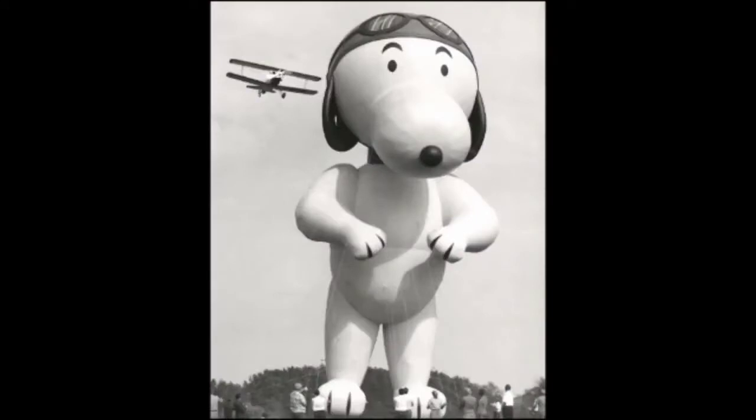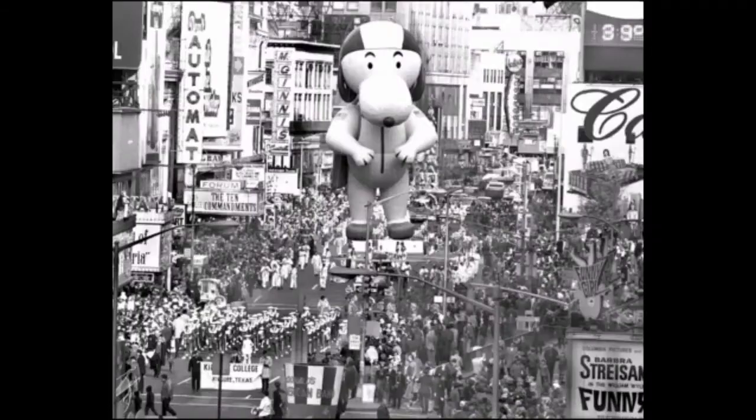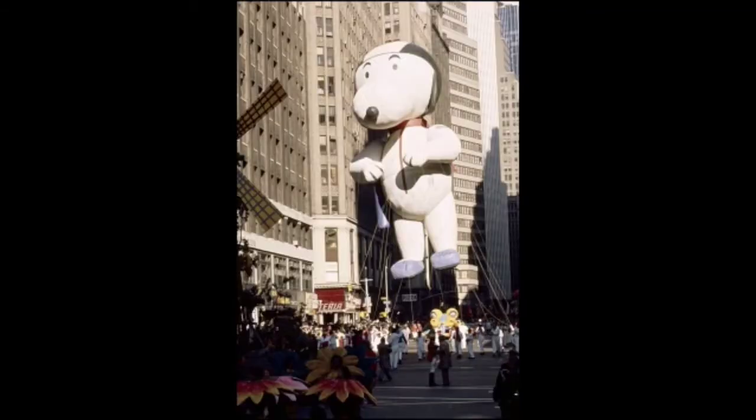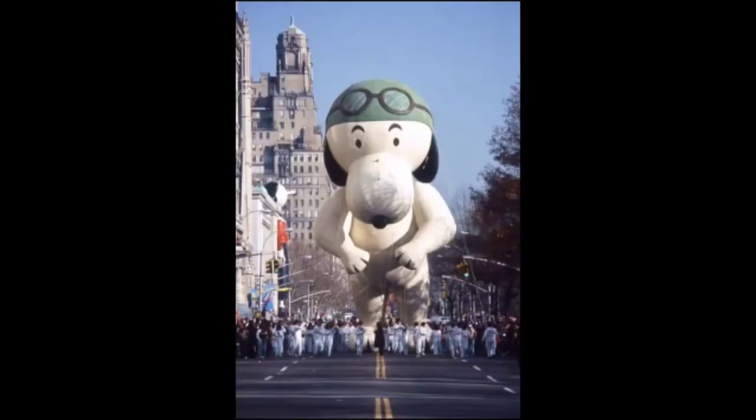The following year in 1969, after the successful Apollo 11 mission, they refitted the Snoopy balloon as an astronaut, which is basically the same design as the Aviator, with some modifications. This would continue until 1977. Then, the Aviator balloon would be brought back in 1978 until 1982.